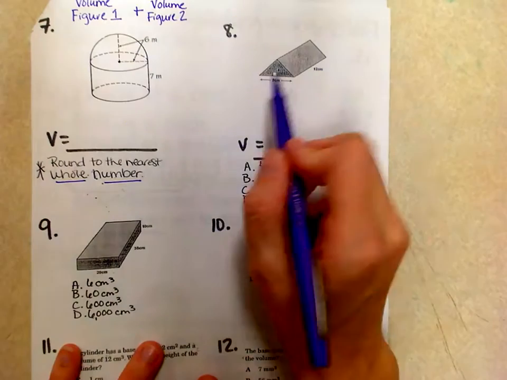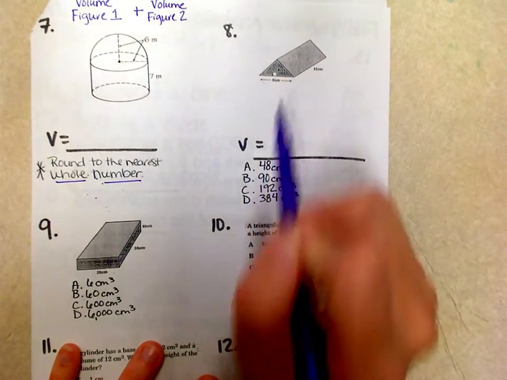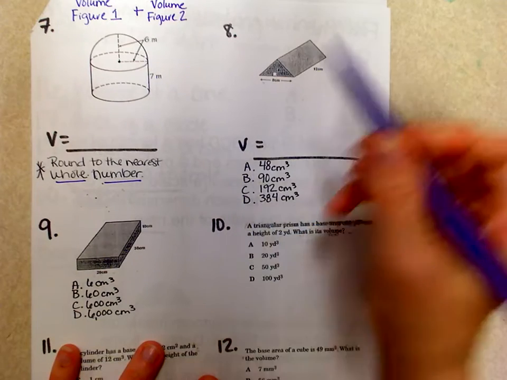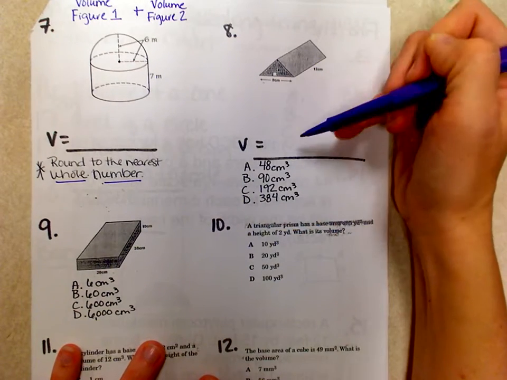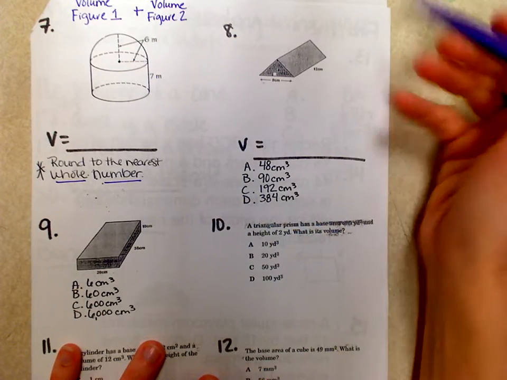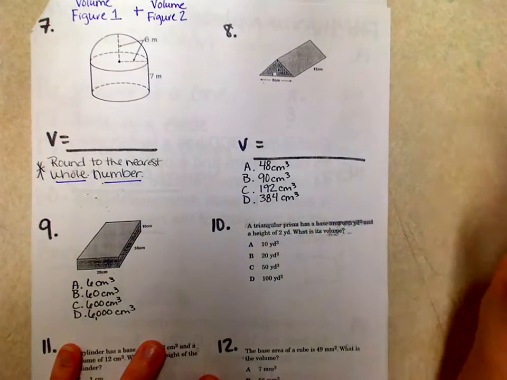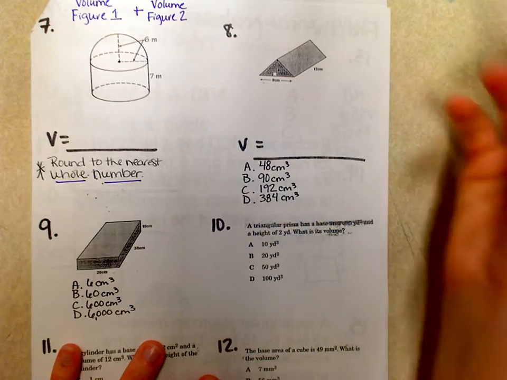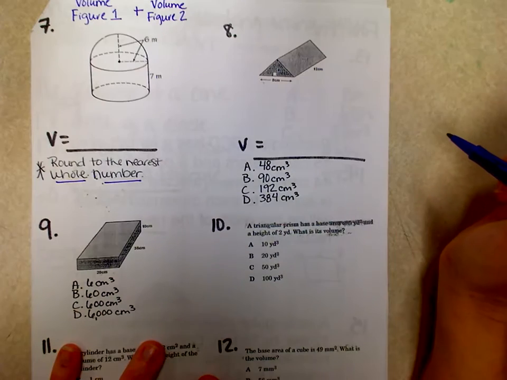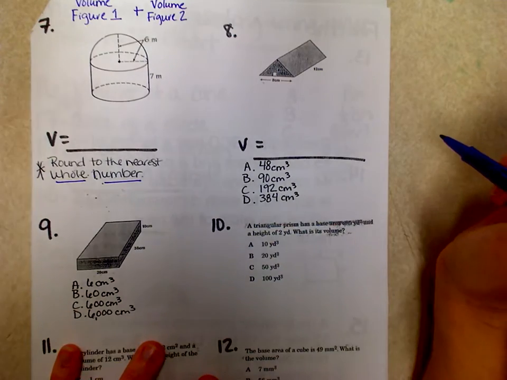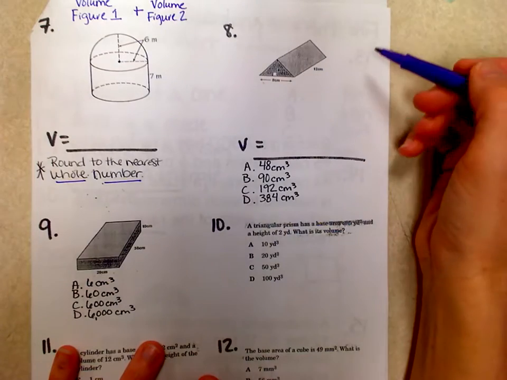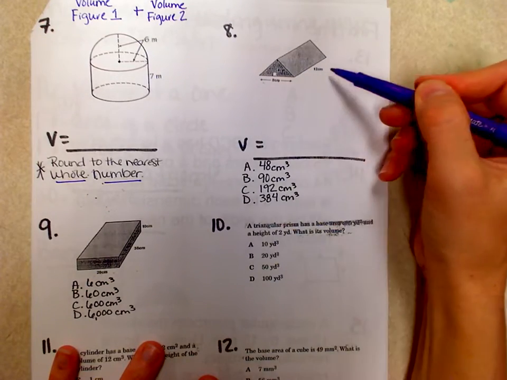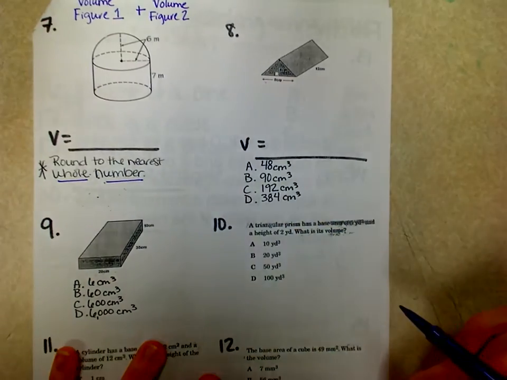Number 8 gives you the base of the triangle as 8 centimeters, the height of the triangle as 4 centimeters, and then the height of the whole figure as 12 centimeters. You'll figure out what kind of figure this is, and then go to your formula chart and find the formula, and then plug in the things that you do know.